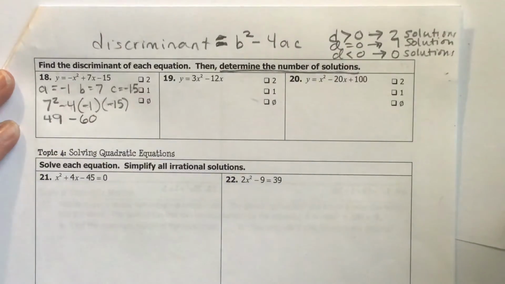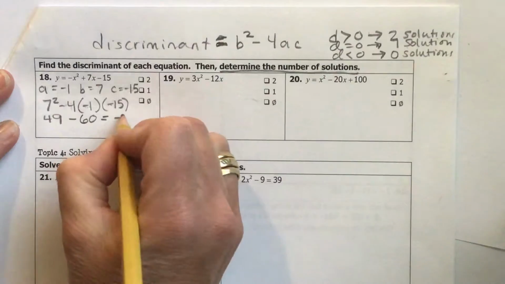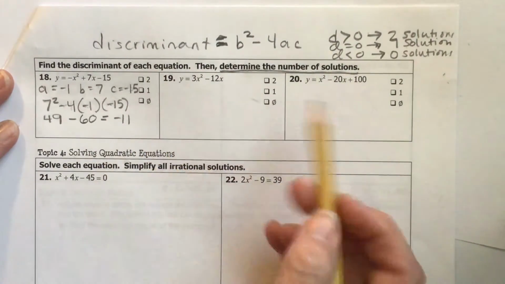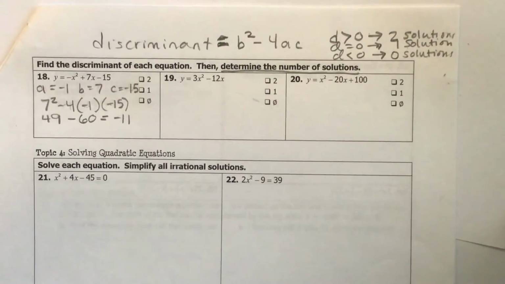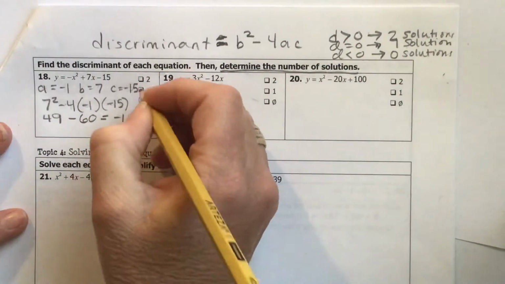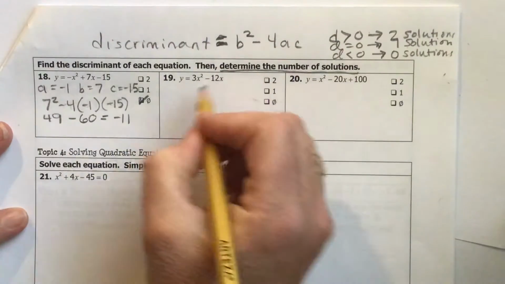So 49 minus 60 is equal to -11. If you go back to our tips, a negative discriminant means there are no real solutions. So I get to check that off. Okay, let's go to the next one.